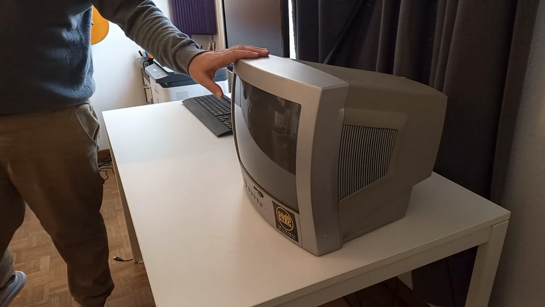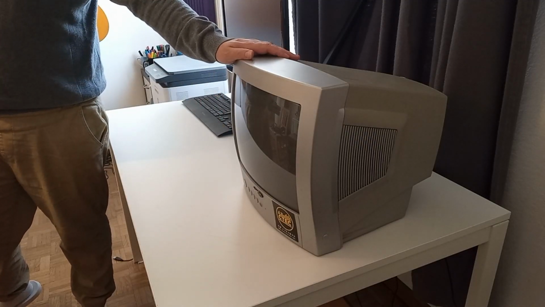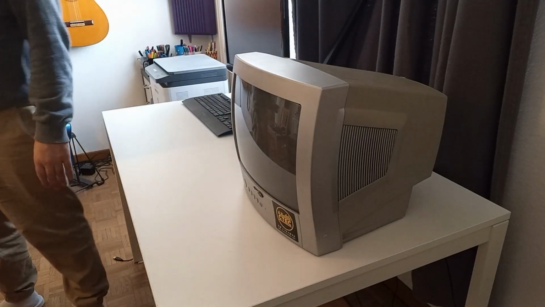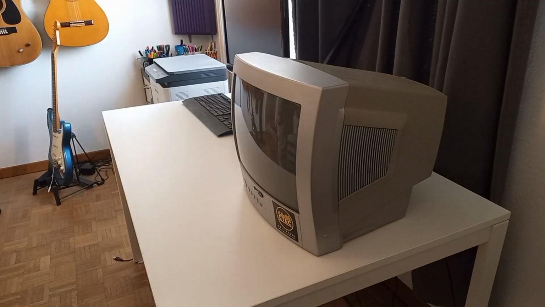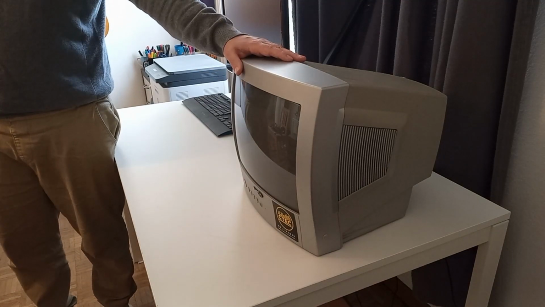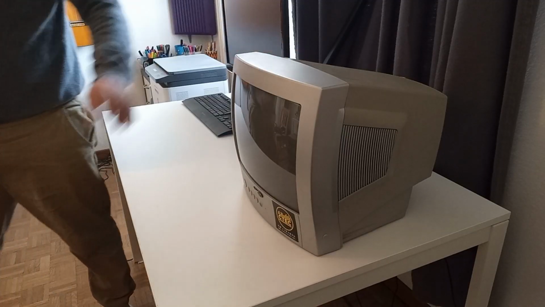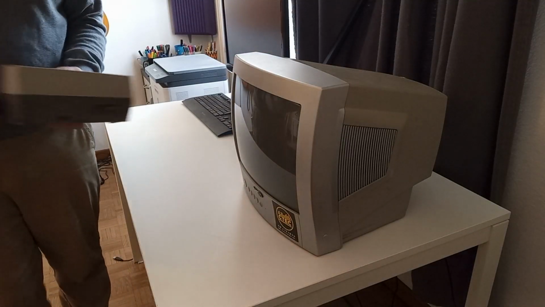This is a PAL TV, CRT TV. I'm going to talk about this in a bit, but know that a lot of European CRT TVs can only output NTSC signals in black and white, this one included. So a lot of Europeans are used to playing NTSC in black and white, and yeah, that's a bit sad, but it is what it is.